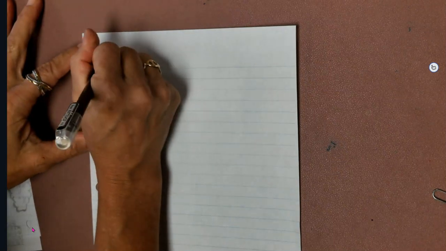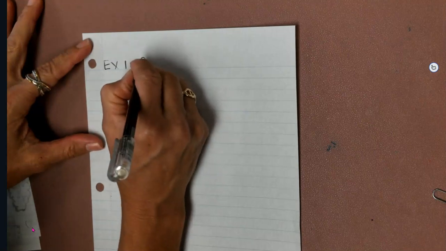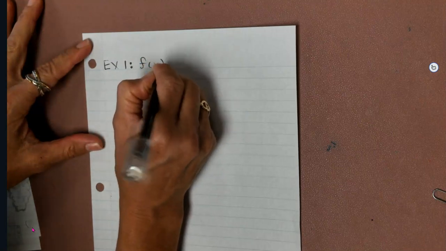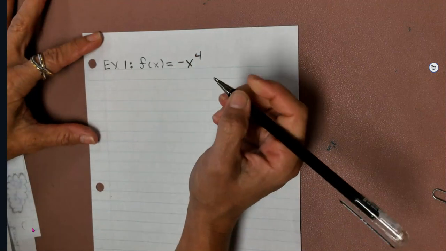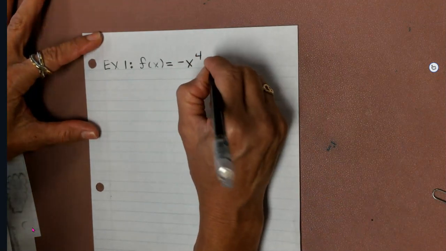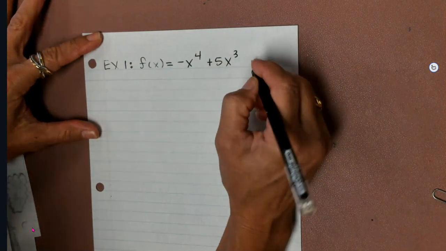So for our first example of graphing a polynomial, excuse me, it is going to be f of x. Let's call this example 1. Negative x to the 4th, 15 plus 5x to the 3rd, plus 6x squared.